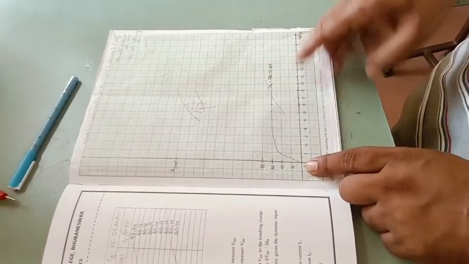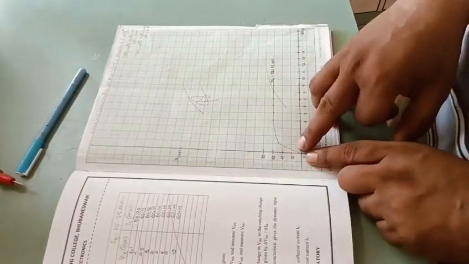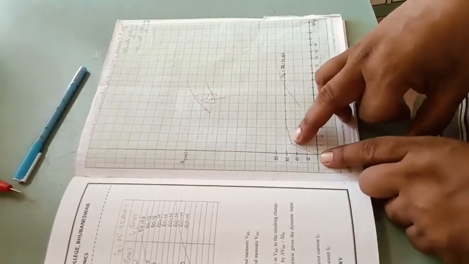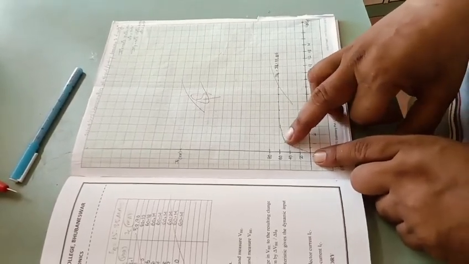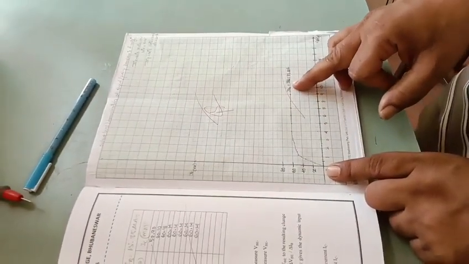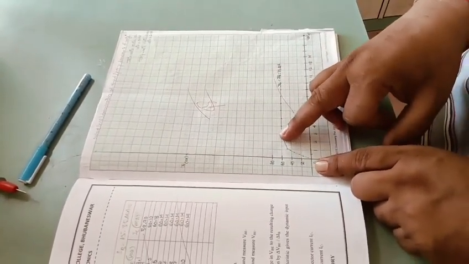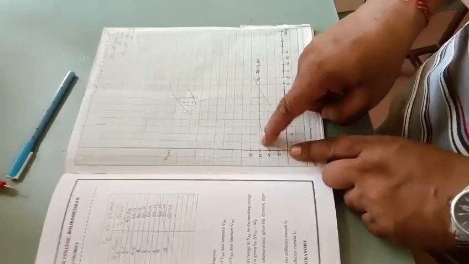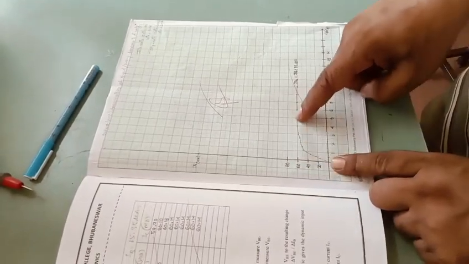Here is the graph. This is the value of VCE and this is the value of IC. Initially, as VCE increases, IC increases slightly, and after some time it remains almost constant. The first part is called the ohmic region, and the rest is called the saturation region, where IC is almost constant.